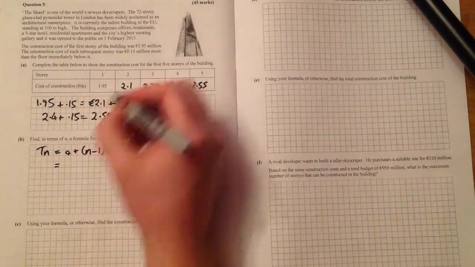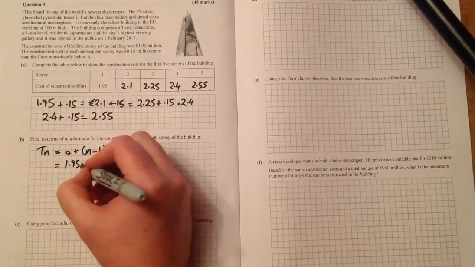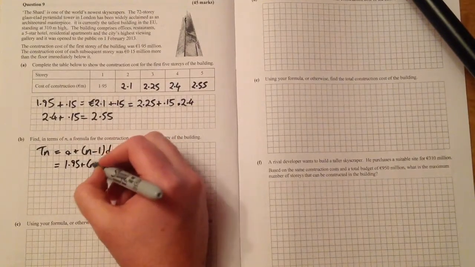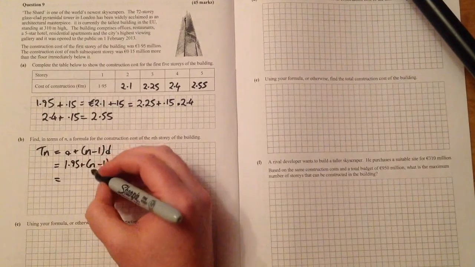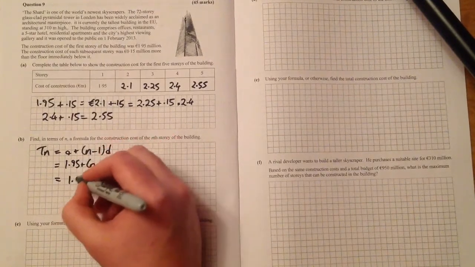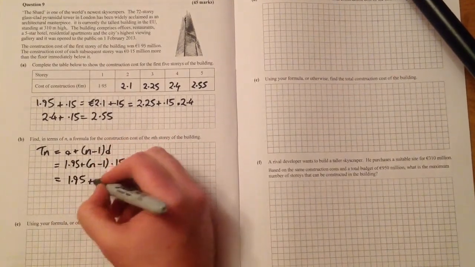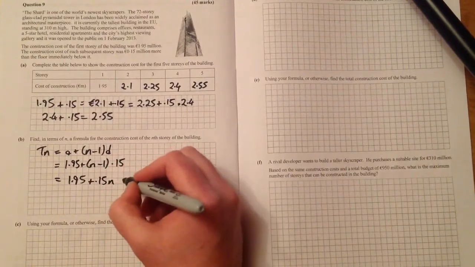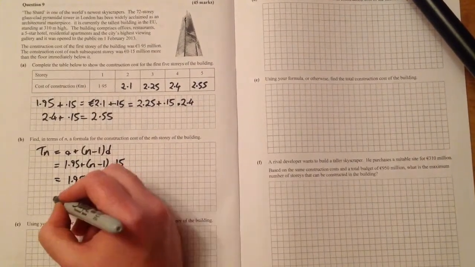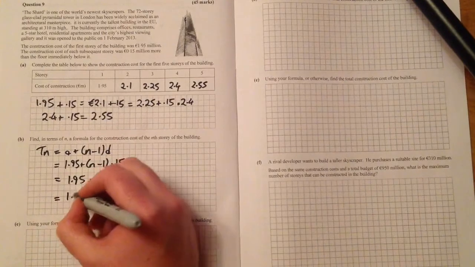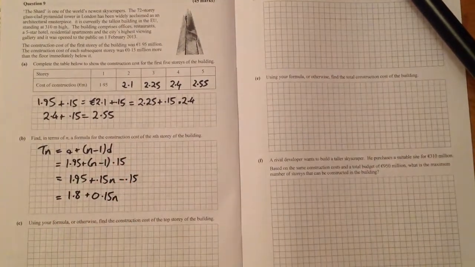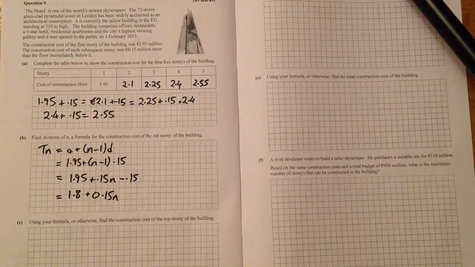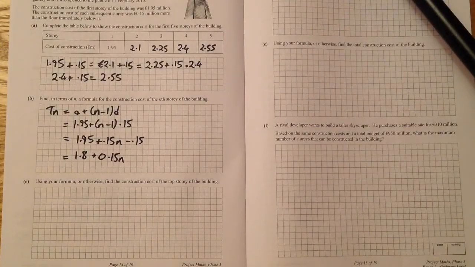So sub our values in. a is the first term, which is 1.95, plus n, which we don't know, minus 1 times the common difference, which is 0.15. Finish it off and you get 1.95 plus 0.15n minus 0.15, which is equal to 1.8 plus 0.15n. And that is a general formula for the construction cost of the nth story. Okay, so using your formula or otherwise, find the construction cost of the top story of the building.